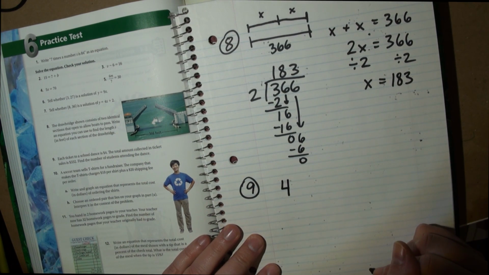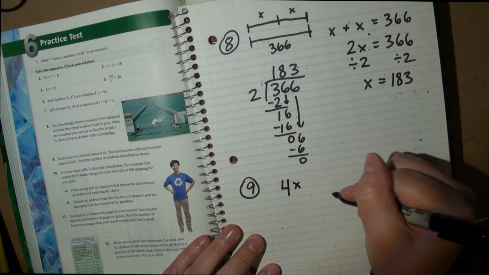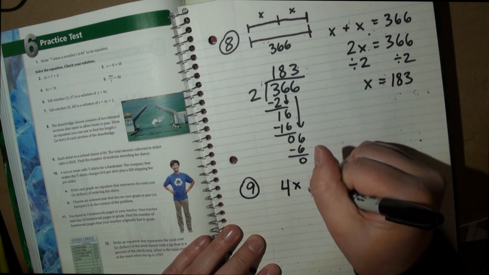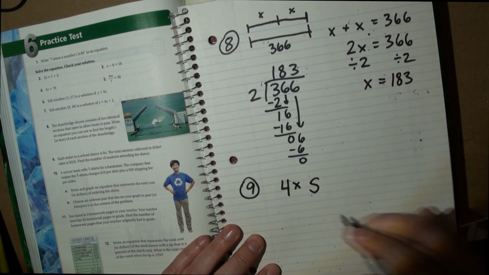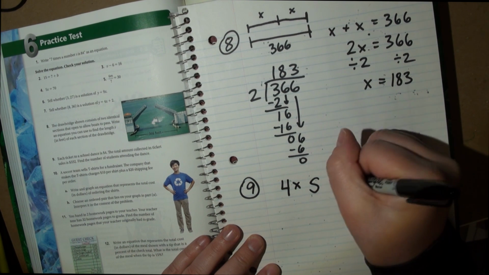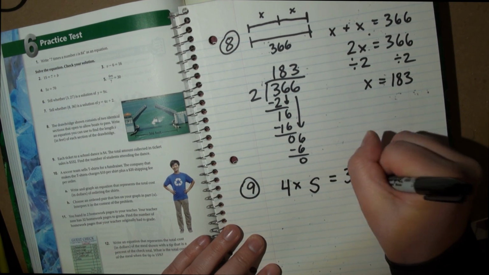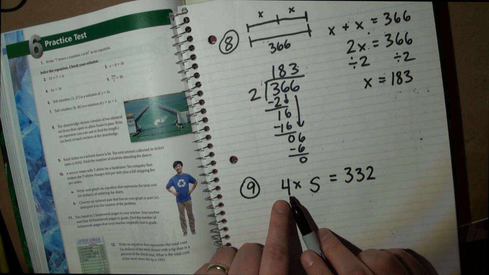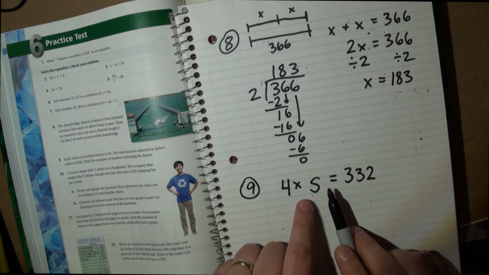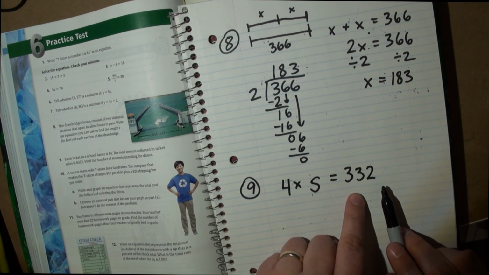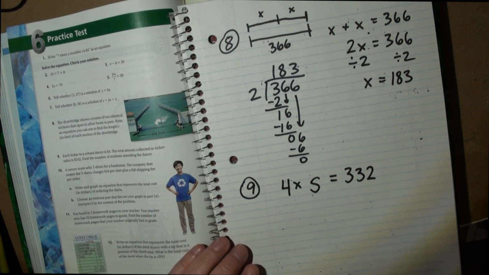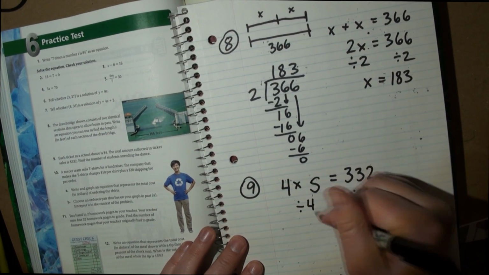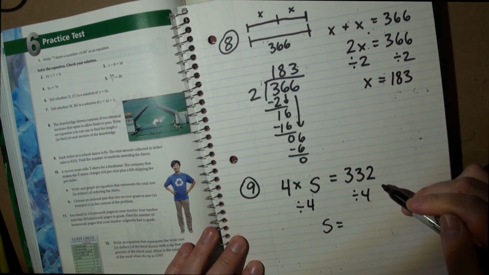$4 each person. We're going to multiply 4 times the number of people that are at the dance. So I'll call that S, number of students. So 4 times the number of students is going to equal our total of 332. Well, that wasn't too bad, right? Again, just think each person pays 4. $4 times the number of people that are there is going to equal our total. Now we can solve. 4 times S, I want to use my inverse operations and divide by 4. So that's going to leave me with just S over here and then 332 divided by 4.